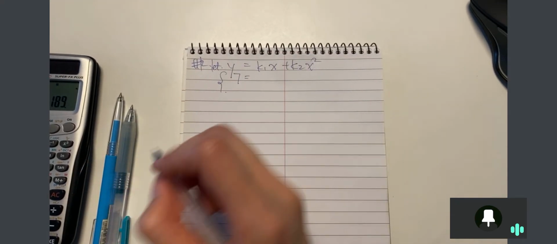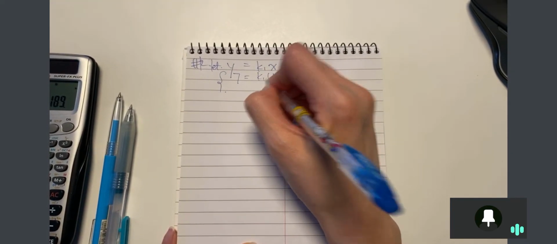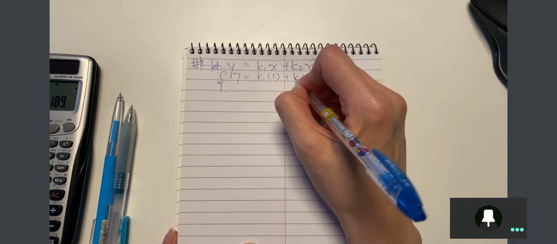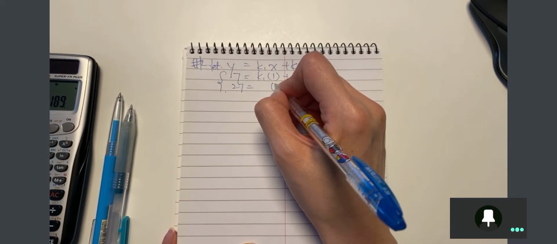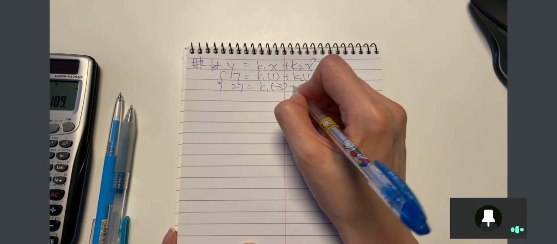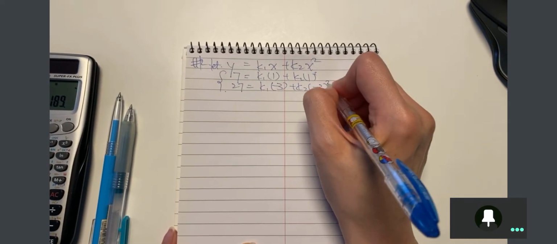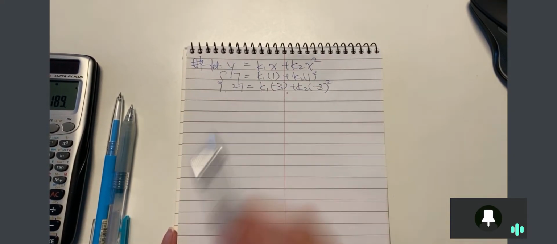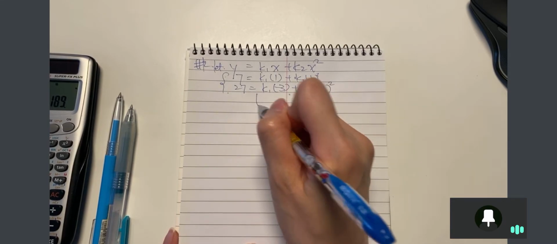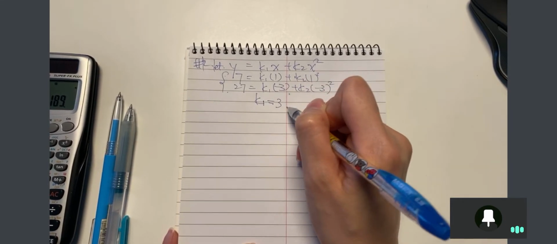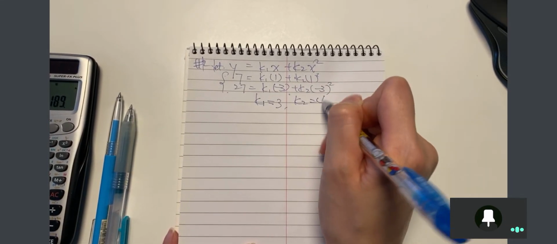So y equals 7 when x equals 1, and y equals 27 when x equals -3. So you rewrite the simultaneous equations, and then use your calculator. The program 1, you can get k1 equals 3 and k2 equals 4.